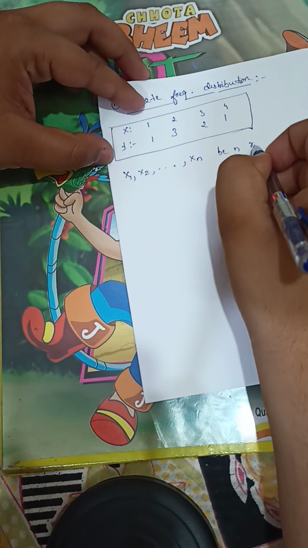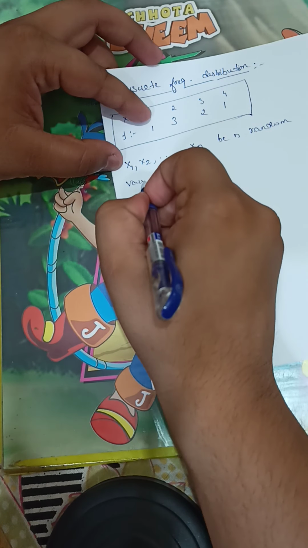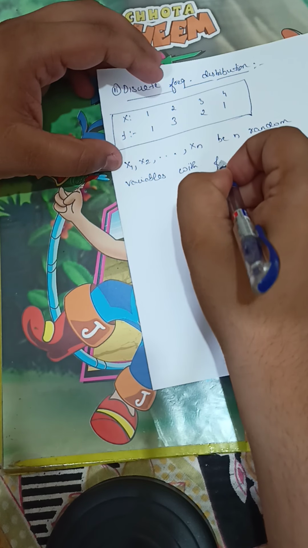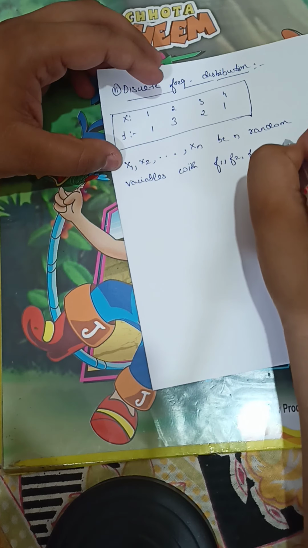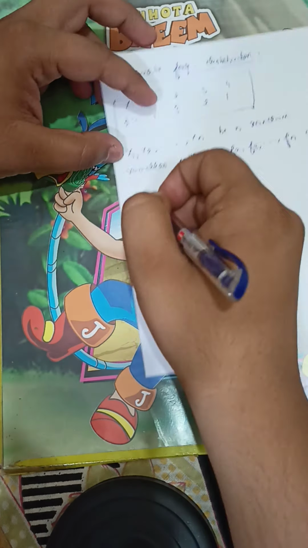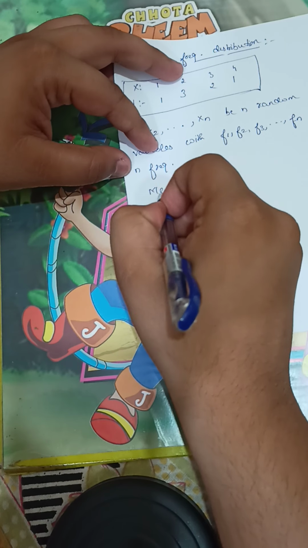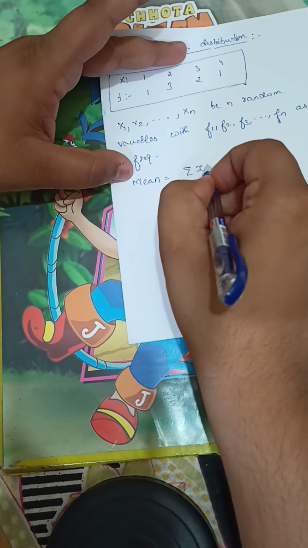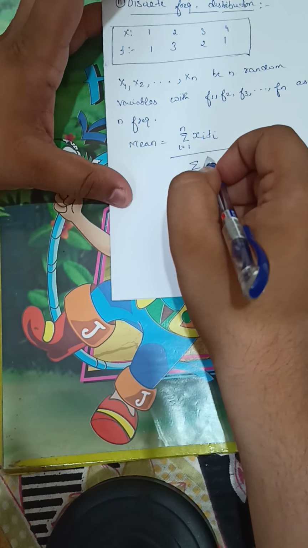Mathematically, suppose x1, x2, etc., xn are n random variables with f1, f2, f3, etc., fn as n frequencies. Then the mean is obtained by summation xi into fi, i ranging from 1 to n, divided by summation fi.